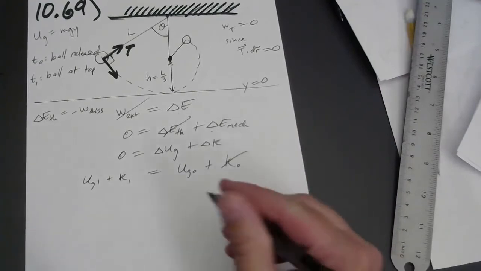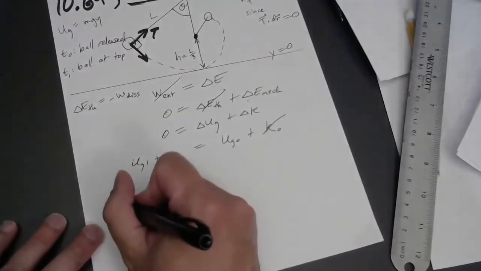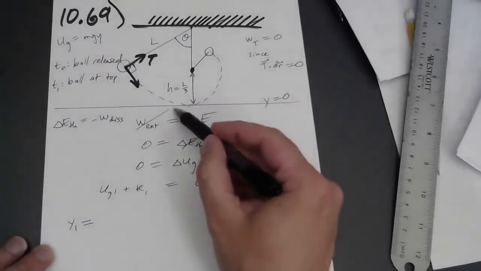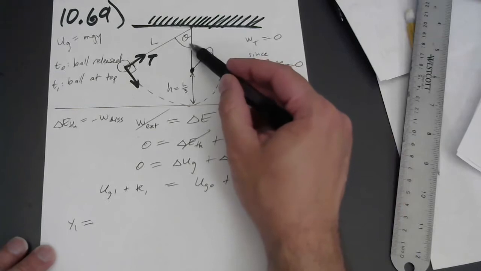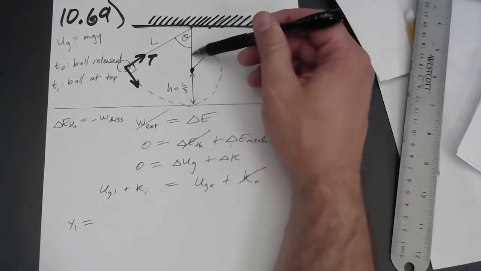Okay, first of all, let's note the y coordinate at time 1. That's when the ball is supposed to be right here. We're looking at when the ball reaches the vertical and asking if the tension is greater than 0.